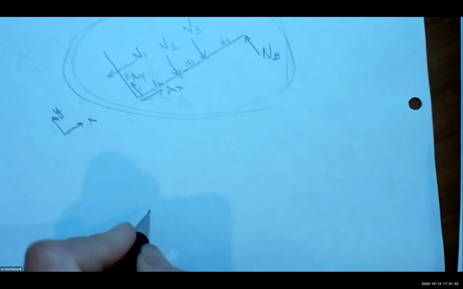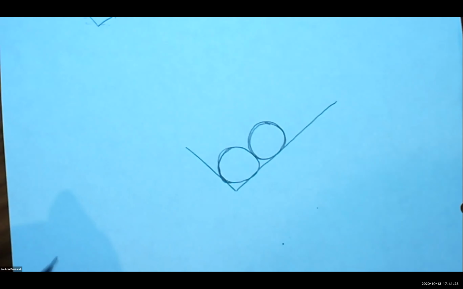Okay, so now let's draw a free body diagram like this.